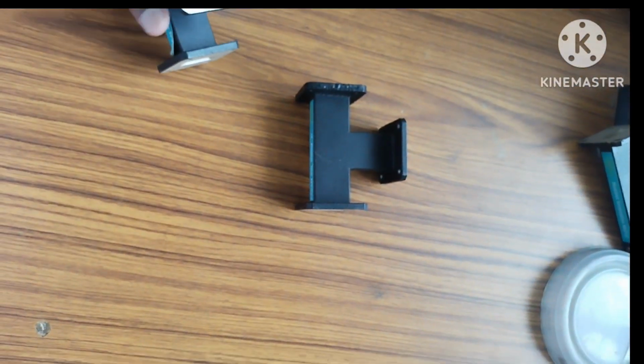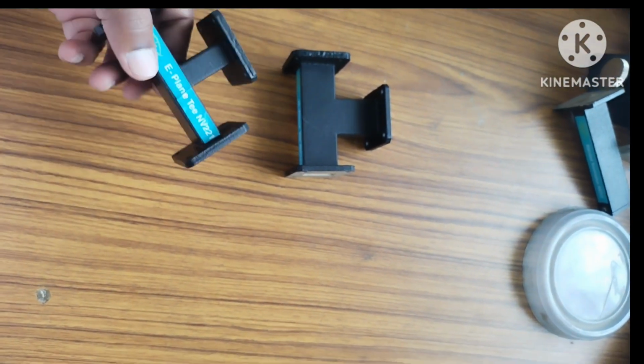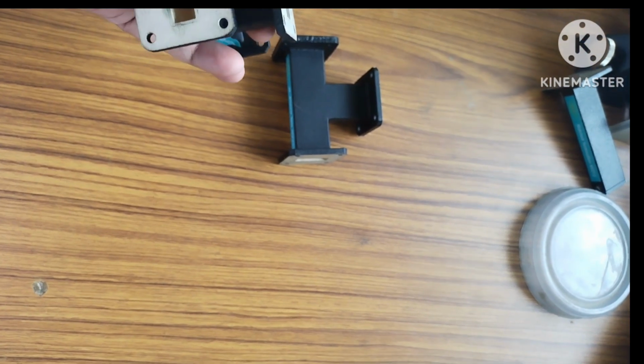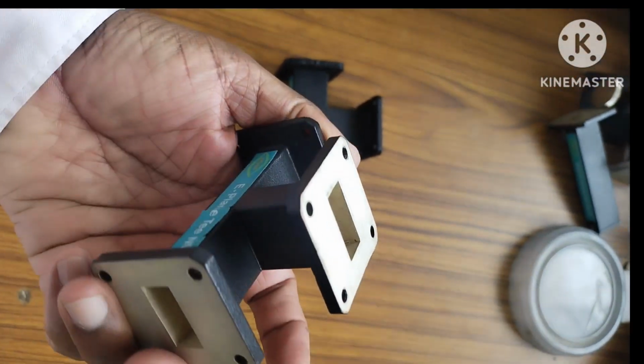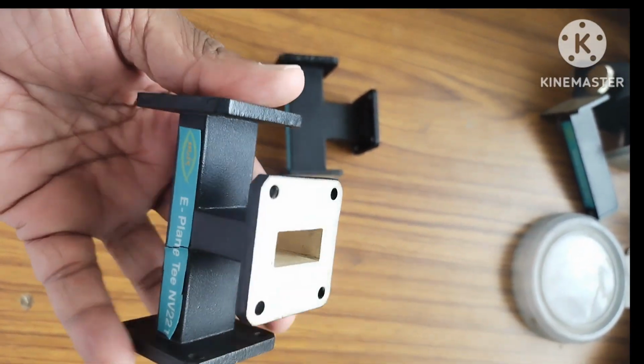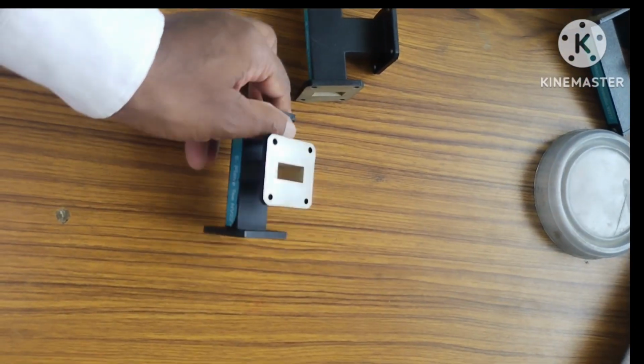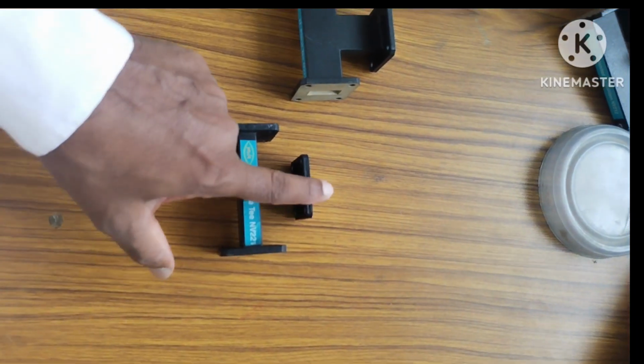Similarly, this is the E-plane T junction. It is also a 3-port junction device, represented with port 1, port 2, and port 3.